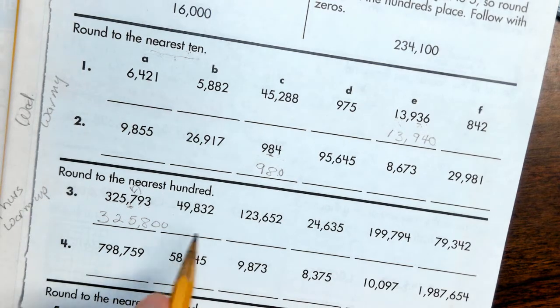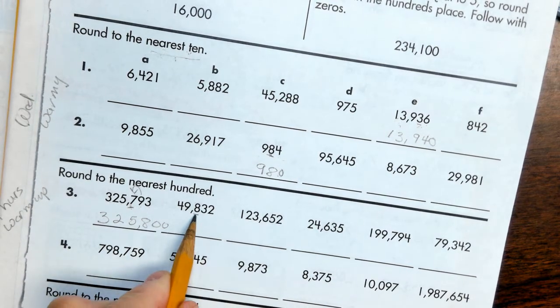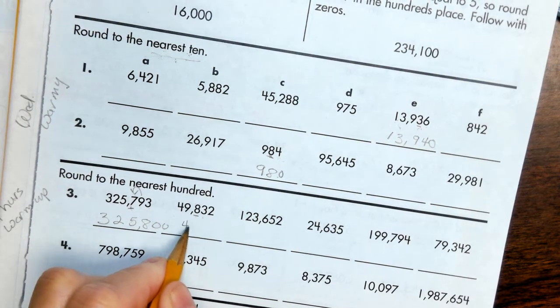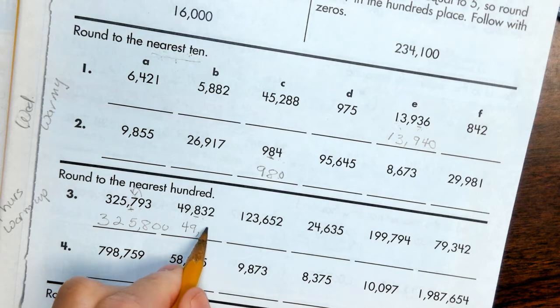We're rounding to the nearest 100. Here's the 100. This is less than 5, so we have 49,800.